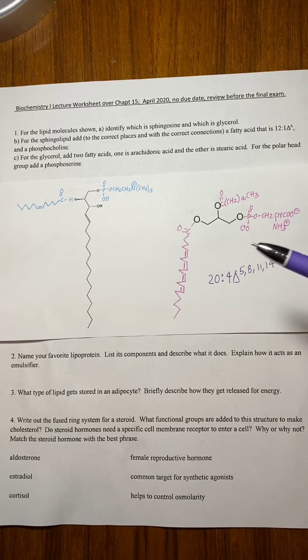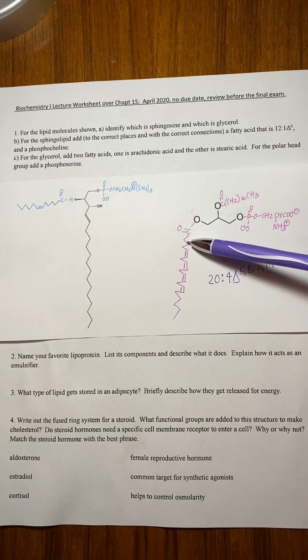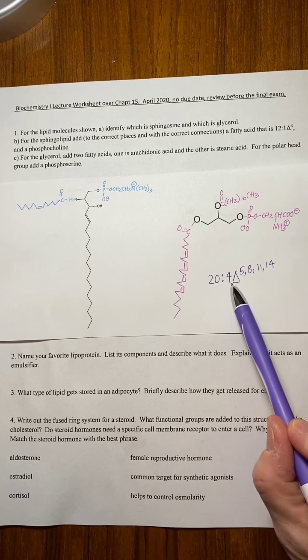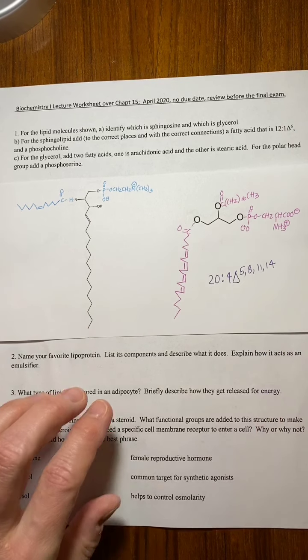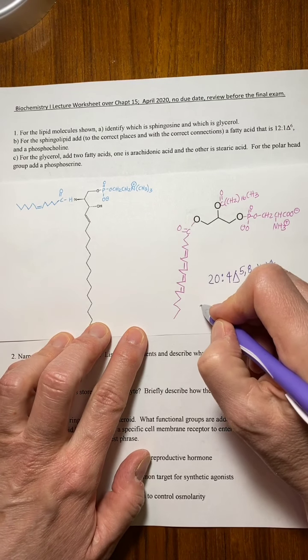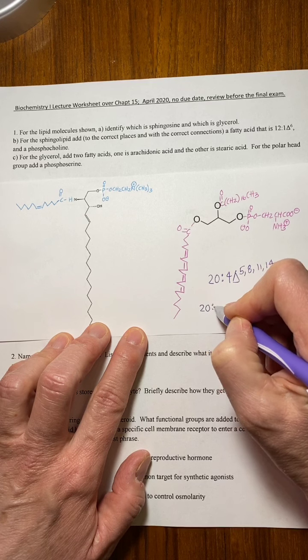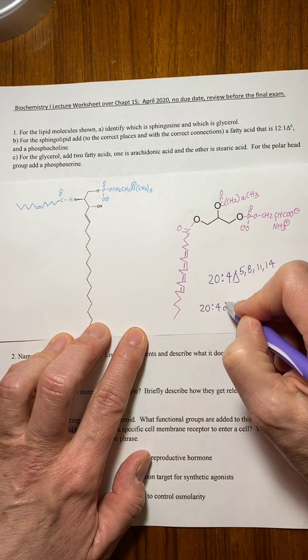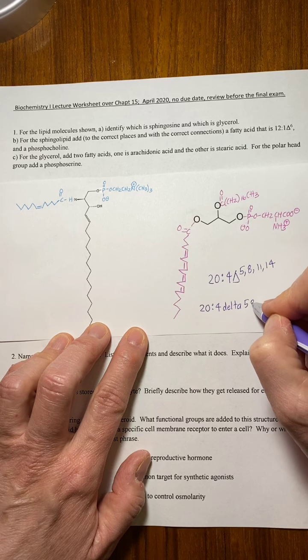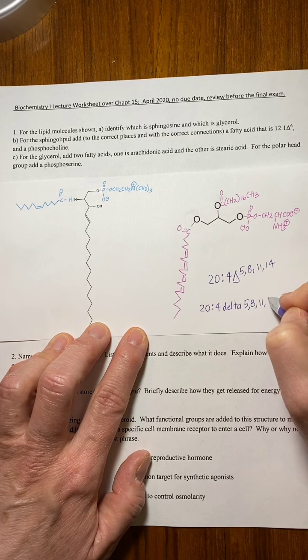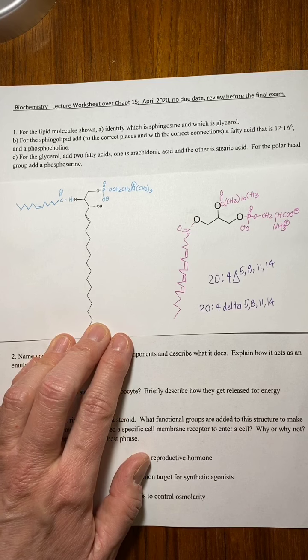So for the final test, you should be able to take a structure of a fatty acid and come up with this nomenclature. And on the test, since I don't think you can draw or write a delta, I would like you to write it like this: 20:4 delta 5, 8, 11, 14. That would be the same thing.